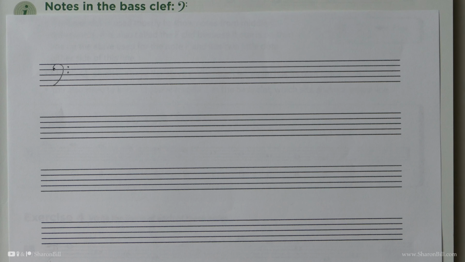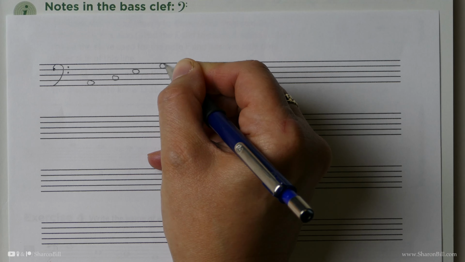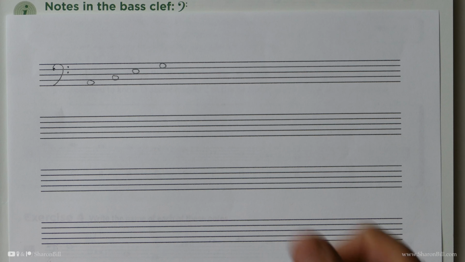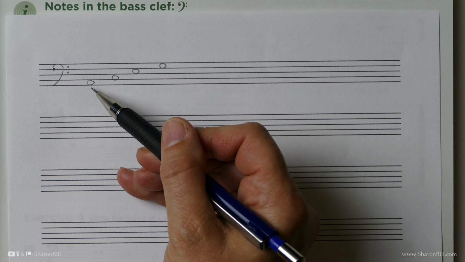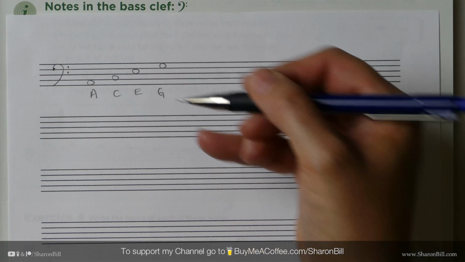That's the bass clef. And then for the spaces, it's as if everything drops down a space. So where the treble clef was FACE, this now begins ACE, A, C, E, and then we have G. So you could think All Cows Eat Grass. It's as if everything's just dropped down a space.